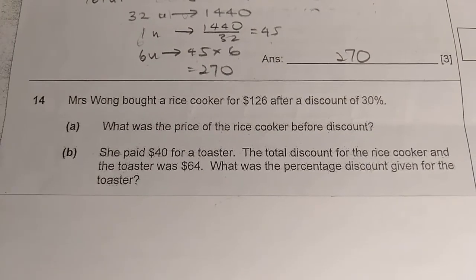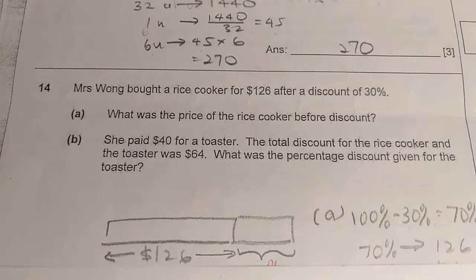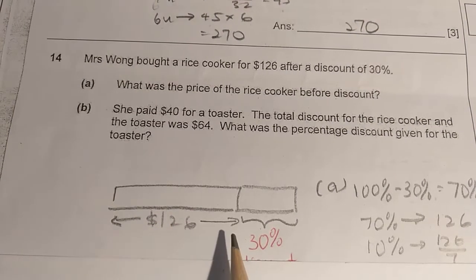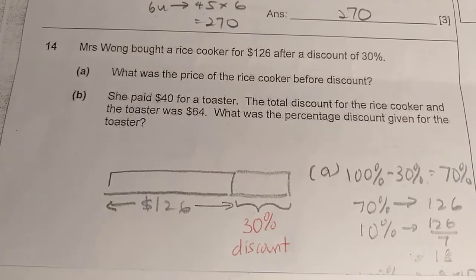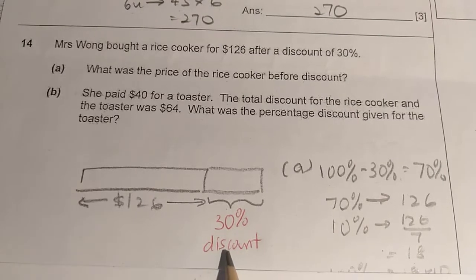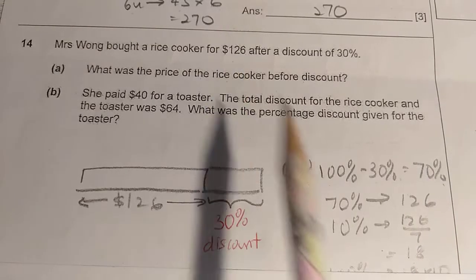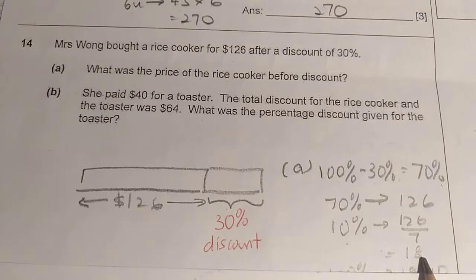Now, Mrs. Wong bought a rice cooker for $126 after a discount of 30%. So what was the price of the rice cooker before the discount? So this is the model. So this is the cost of the rice cooker after the discount of 30%. And discount means the amount you do not pay. If this is 30% that she didn't pay, so how many percent did she pay? She paid 70%. She paid $126. So this is equivalent. So I found out that 10% is $18.